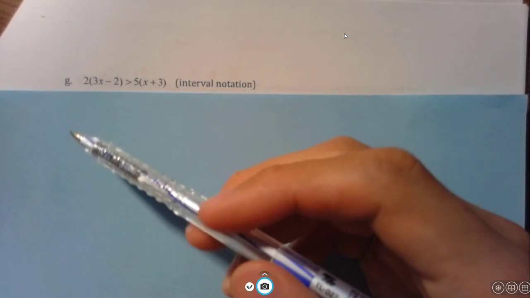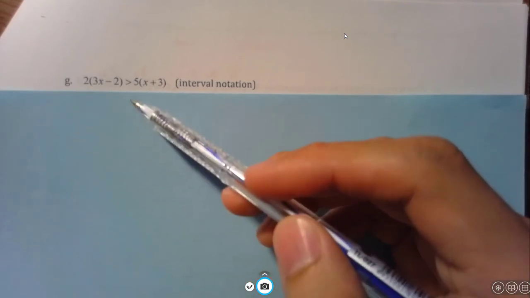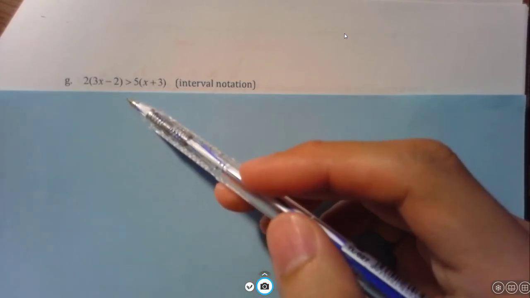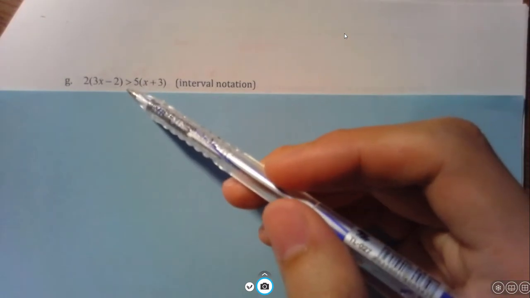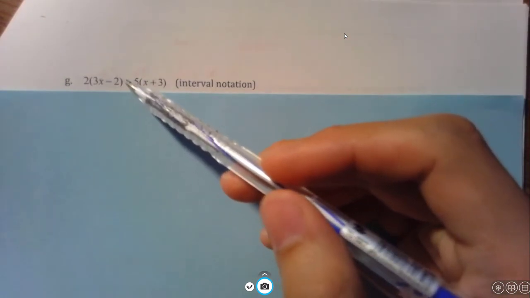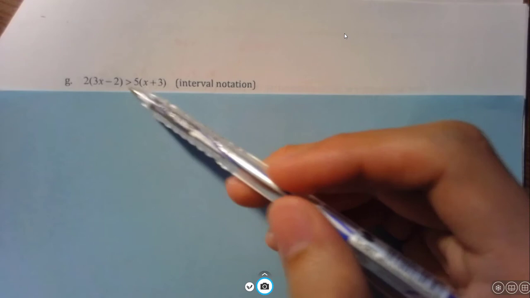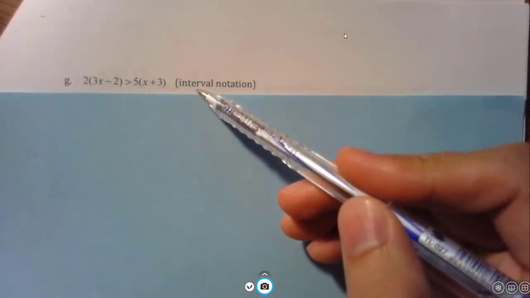This question is asking to solve the inequality. That means we are not dealing with the equal sign here, but the bigger than sign, less than, bigger than or equal, and so on. And then they want you to have the answers in interval notation.